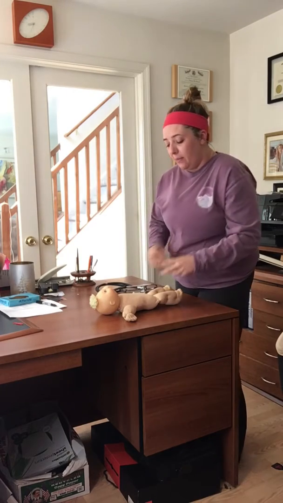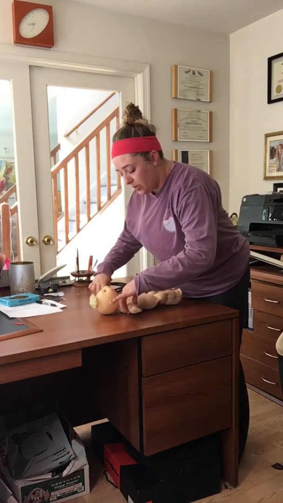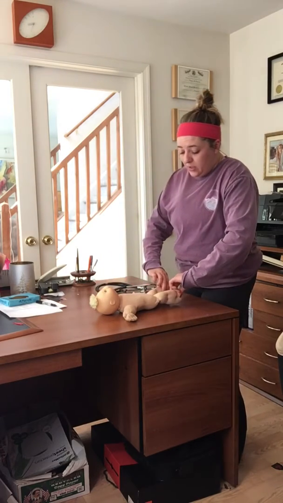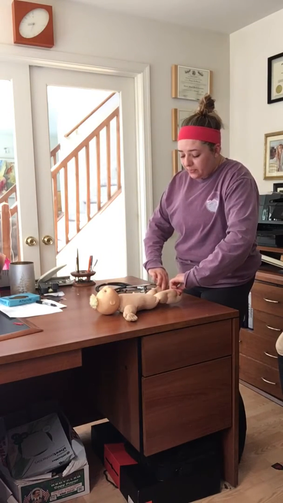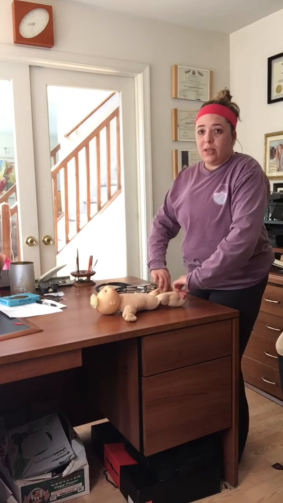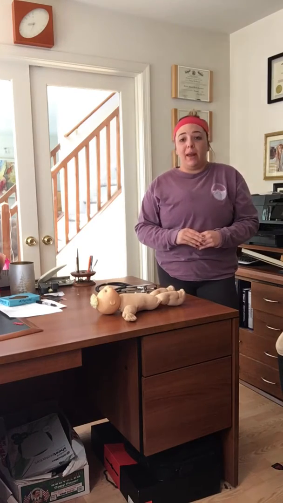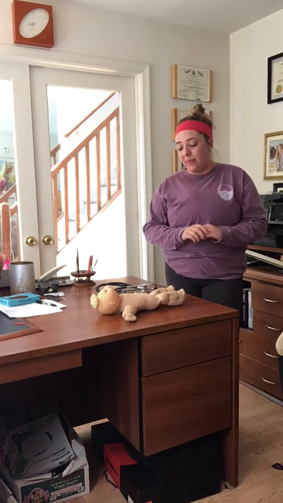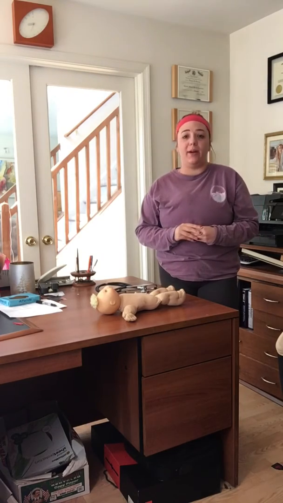Then I would go ahead and take the pulse, make sure all peripheral pulses are palpable and strong, which means good circulation. Alright, pulse seems to be 140 beats per minute. Normal range would be 110 to 160 beats per minute. Everything seems to be stable there.